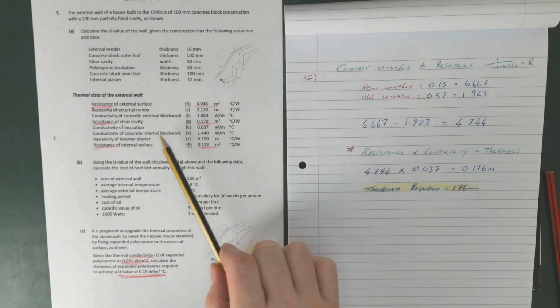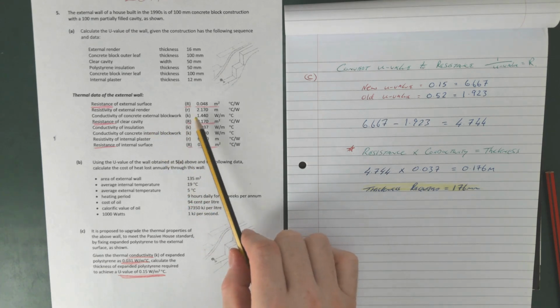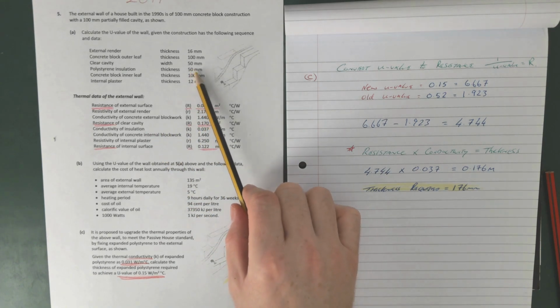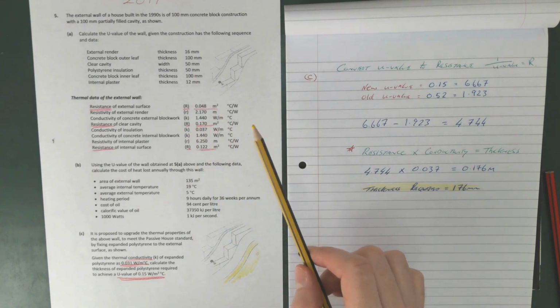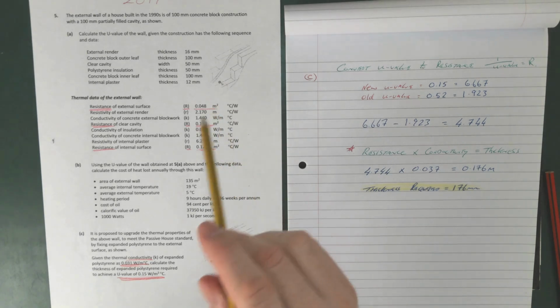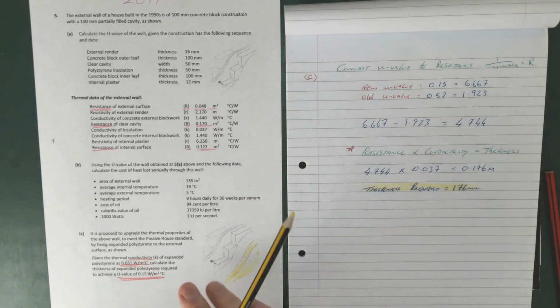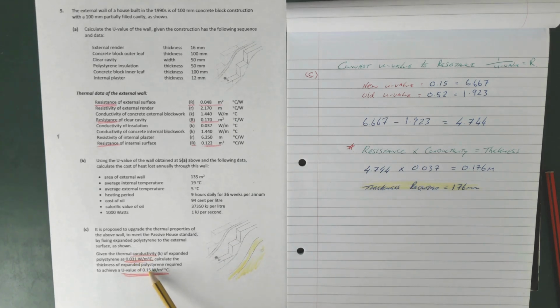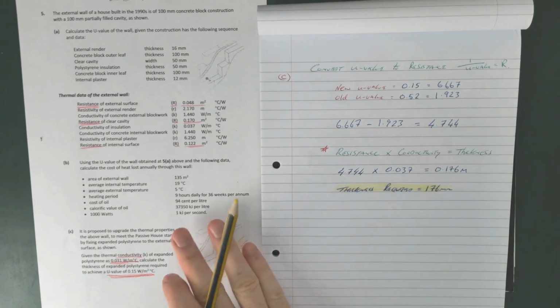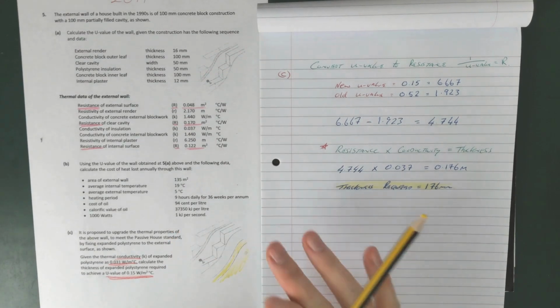Now, when we calculated part A, we also had the thickness. So we went thickness divided by conductivity, and we got the resistance. Then we took that resistance and went 1 divided by resistance equals U value. So really, that's what we're trying to do here: work backwards to find out what the thickness would be. We have the U value, and we have the thermal conductivity of that expanded polystyrene, which again is just insulation. So let's have a look at how we go about answering that properly.